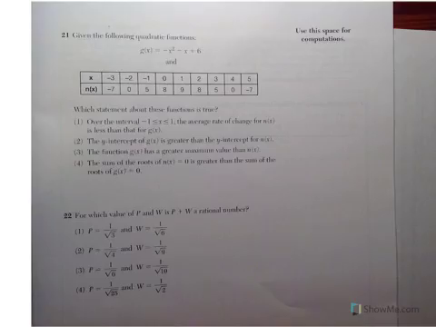Choice 1. Number 21. Given the following quadratic functions, g of x and n of x, which statement about these functions is true?